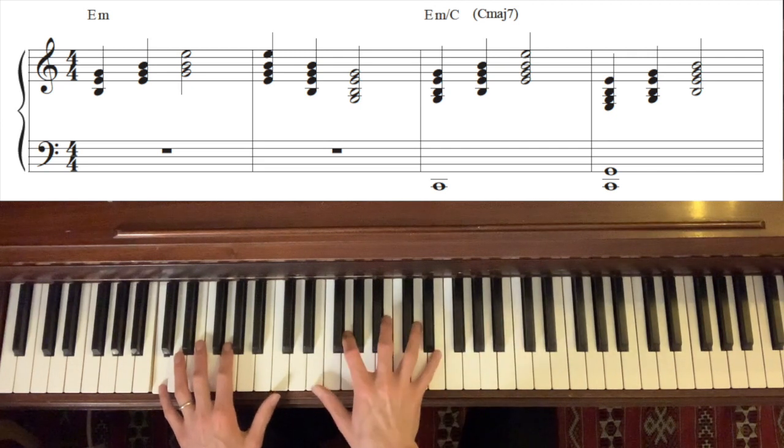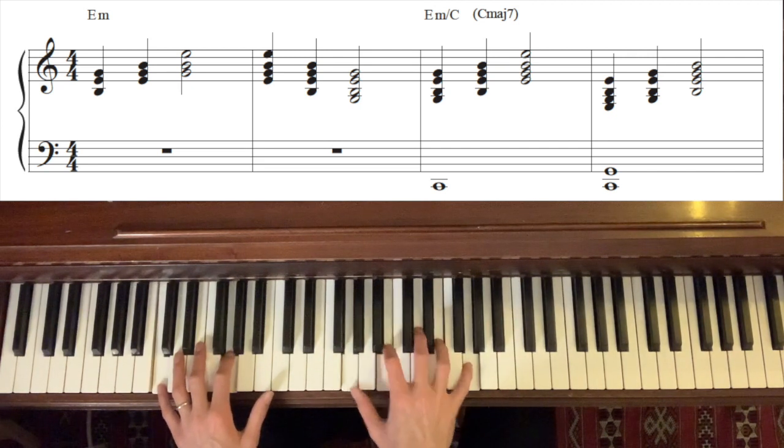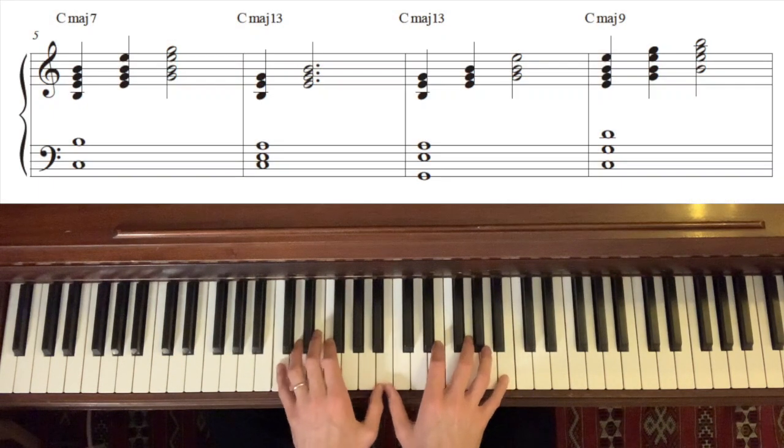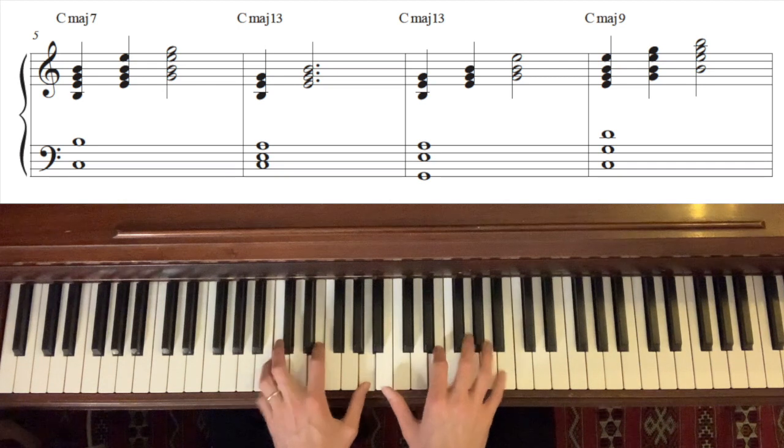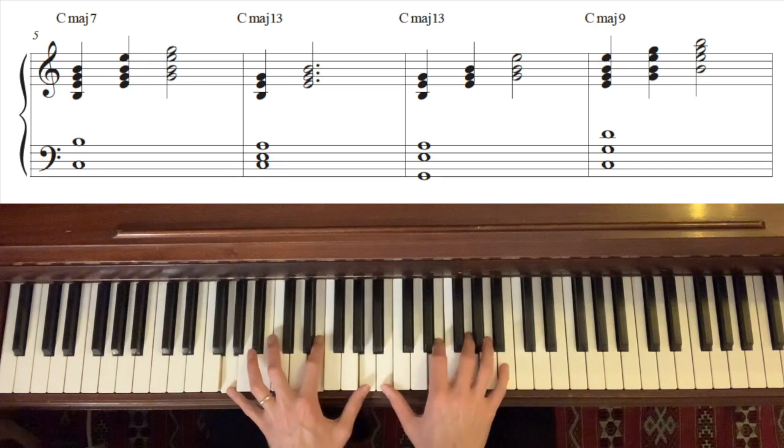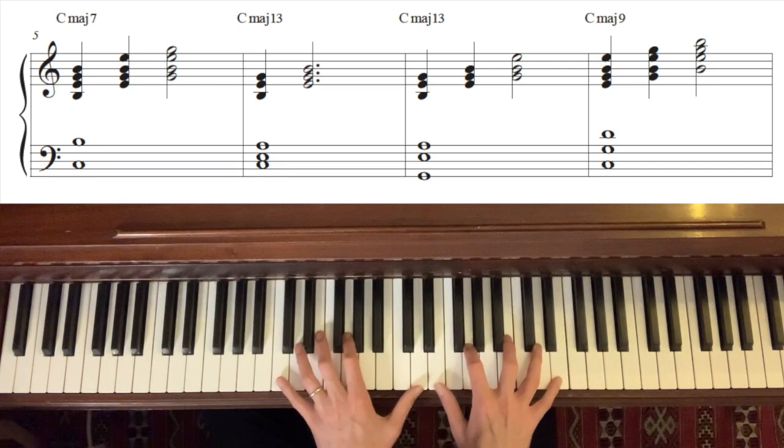I can place it over a root in fifths, a 1 in 7, a 1 3 6, a 5 3 6, or even a 1 5 9.